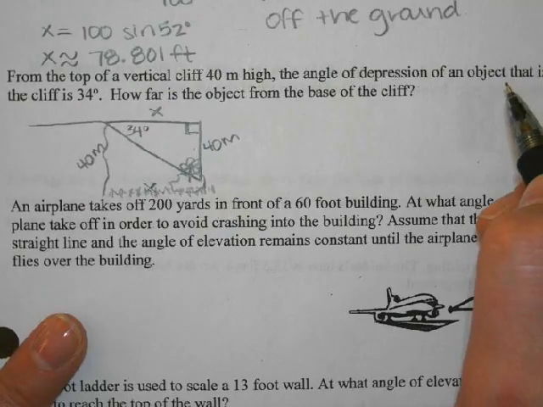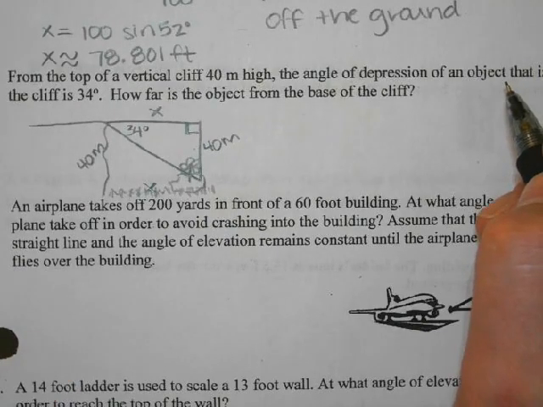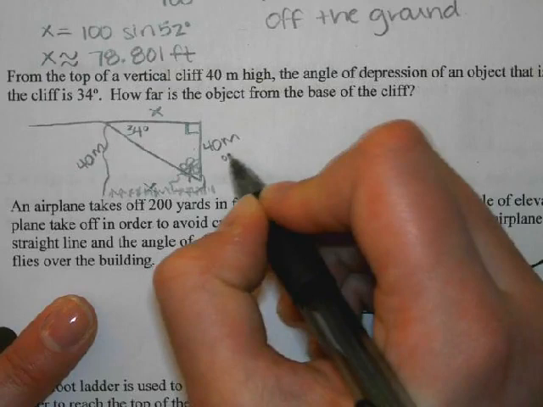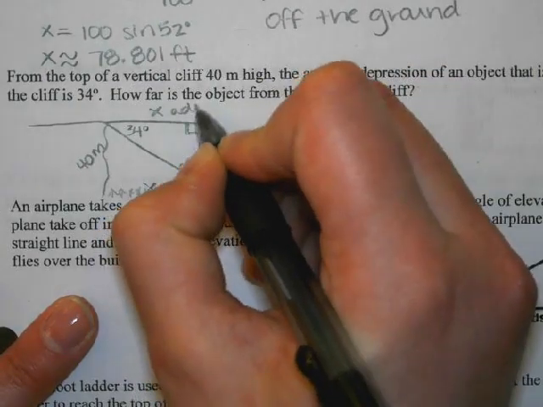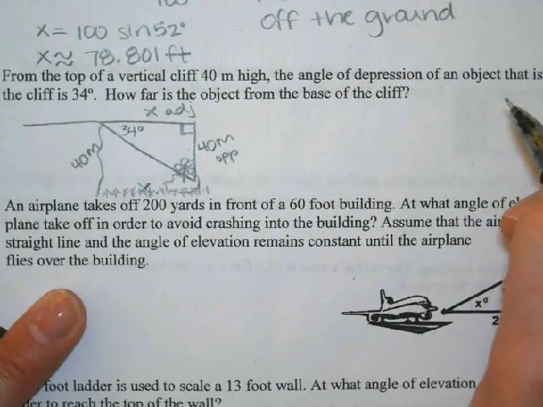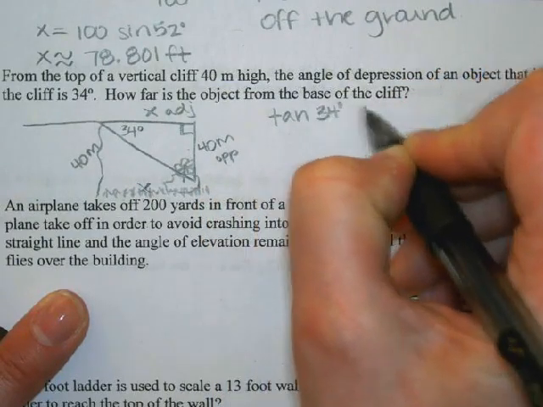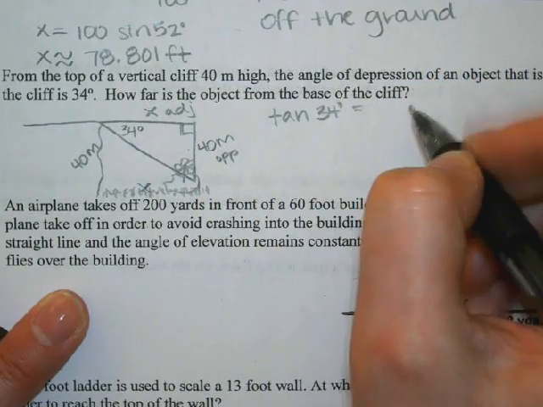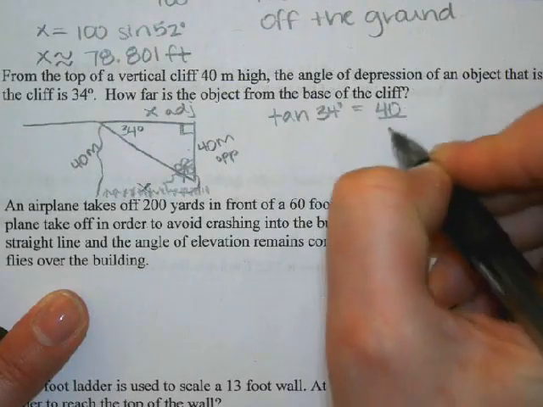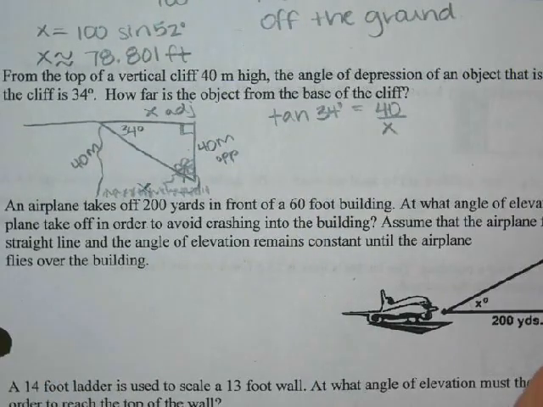All right, so what are the two sides that we have? Opposite and adjacent, which is tan. So tan 34 degrees equals opposite, which is 40, over adjacent, which is x. So this is like one of the ones we did in the video where there's an x on the bottom. Do you guys remember how I did that one?